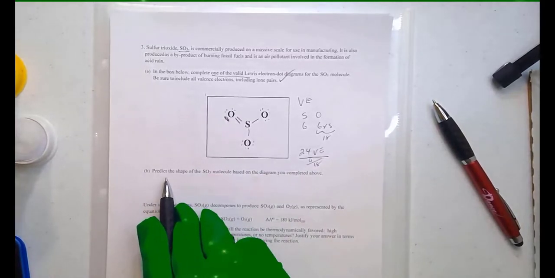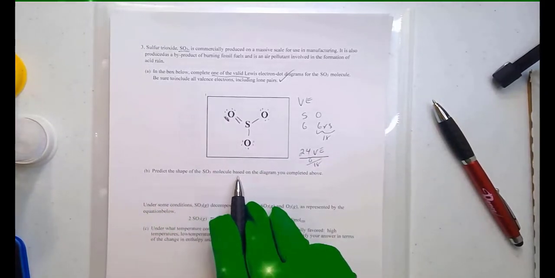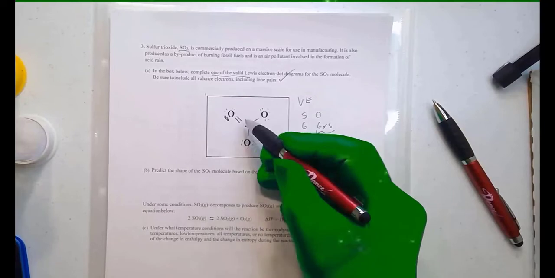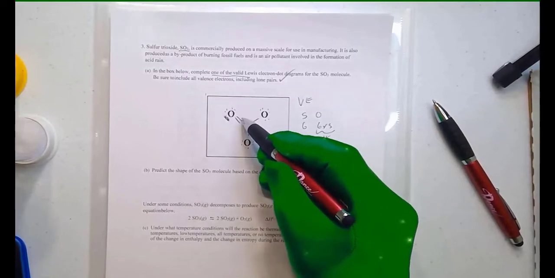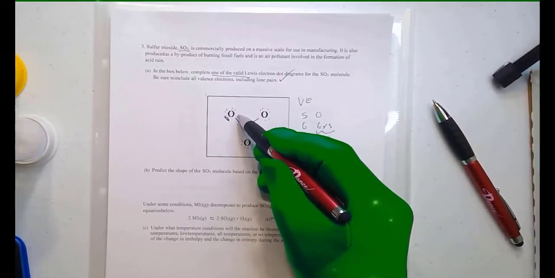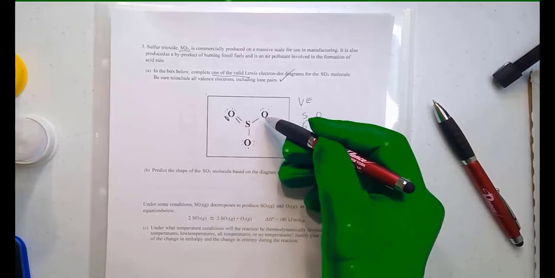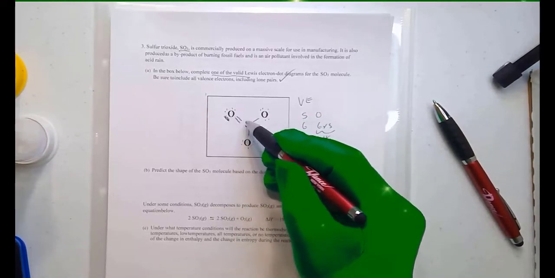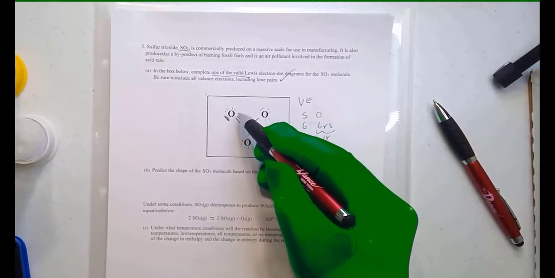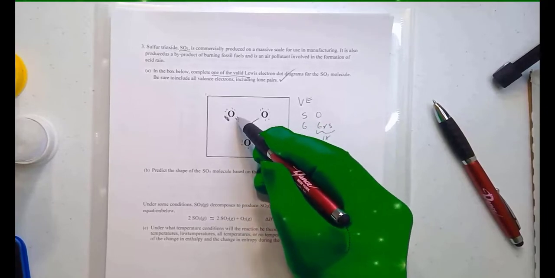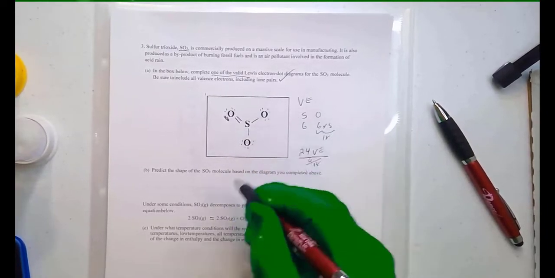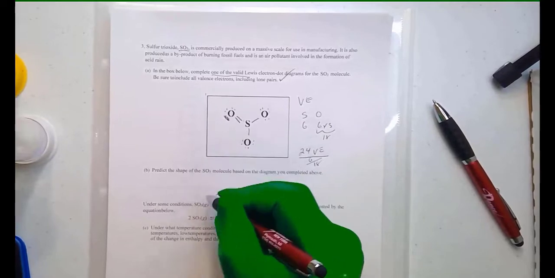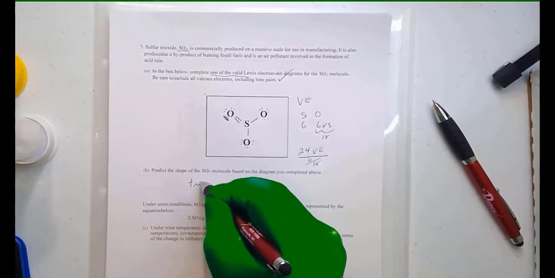So let's move on. Predict the shape of the SO3 molecule. You know your shapes. We've got 3 pairs of electrons, 3 domains. One domain, remember, a double bond is considered to be just one thing because it still occupies that space. That pi bond is above and below. 1, 2, 3. 3 things in space is trigonal planar.